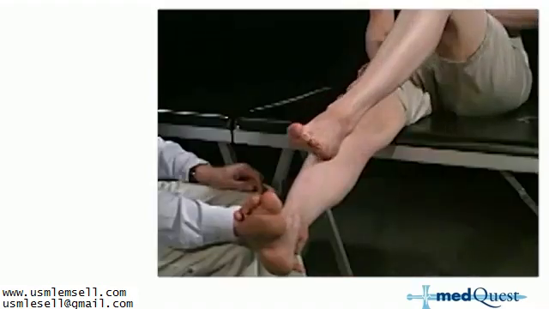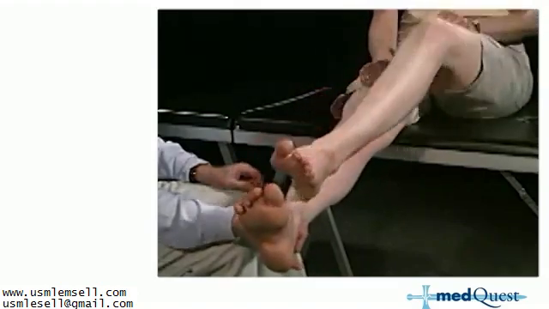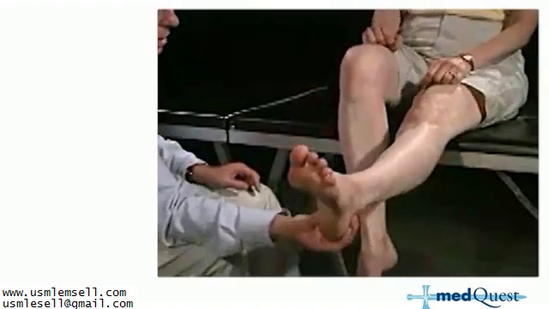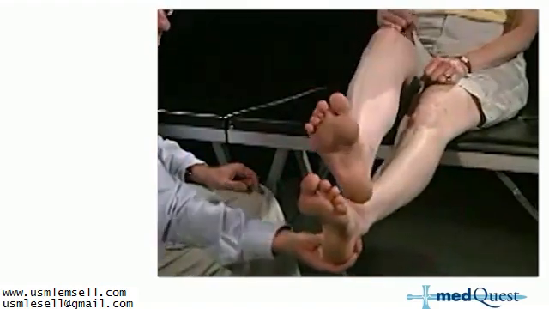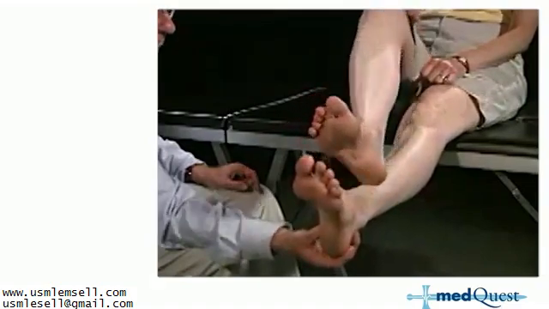What I want you to do now is hold your leg out straight. I'll support it. And when I tell you, I want you to touch your heel to your knee, run it straight down your shin, and straight back up, and do it several times. So go ahead. Straight down. And now the other side. Switch sides. Okay. Good.